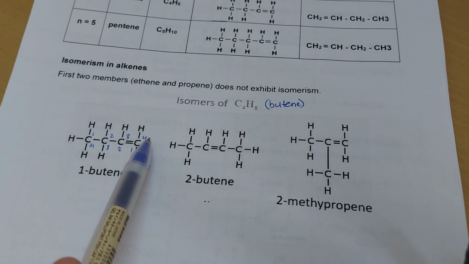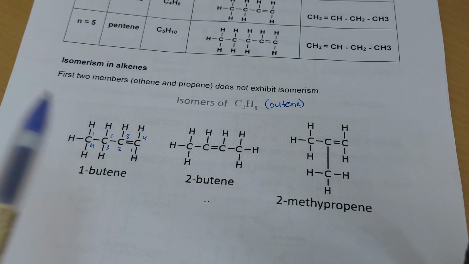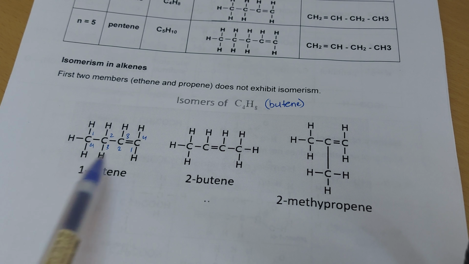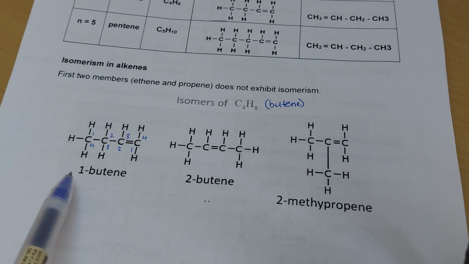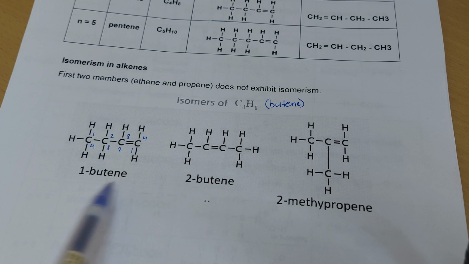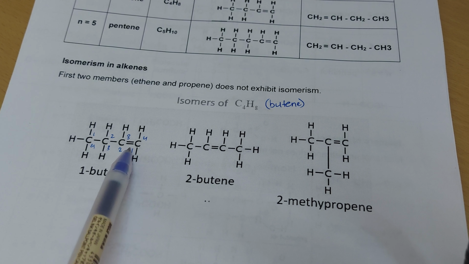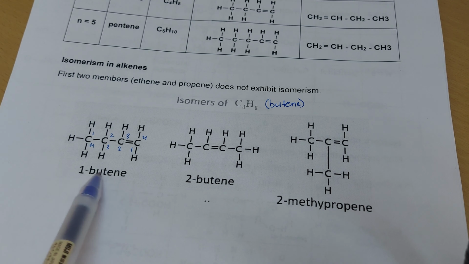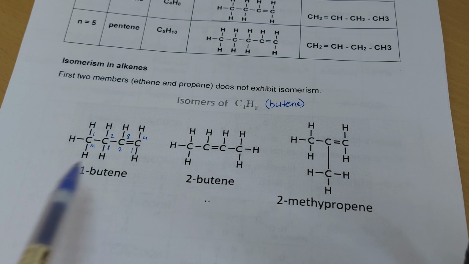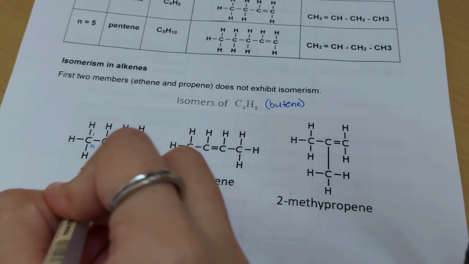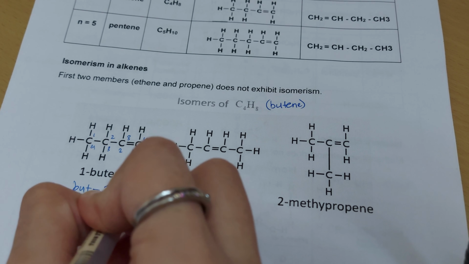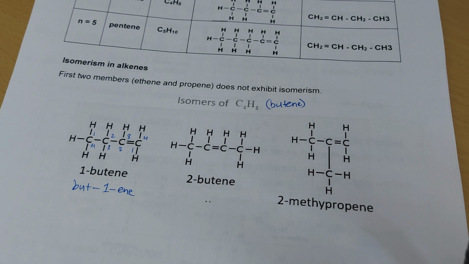So it's either the first or the fourth one. Again, we focus on the smaller number, so it is on the first carbon atom. So instead of writing only butene, to specify the location of the double bond, I will write 1-butene. Or you can write but-1-ene. This is also okay.